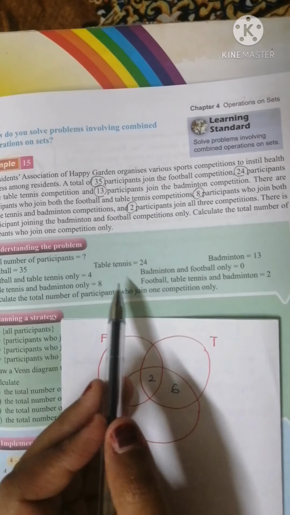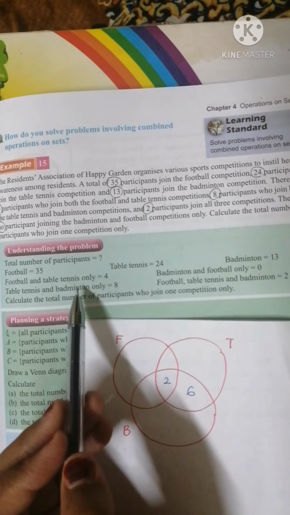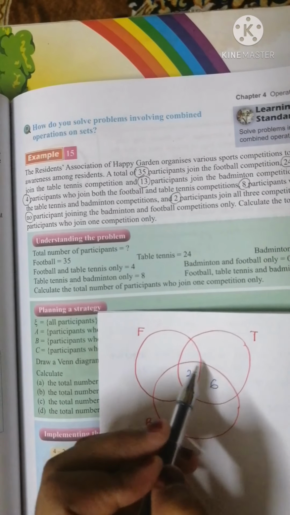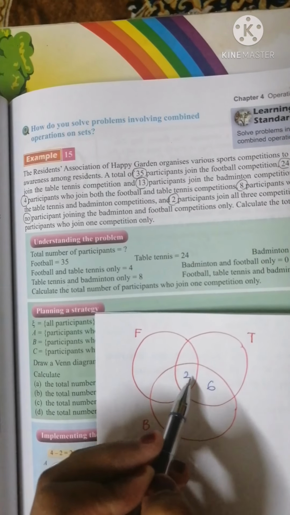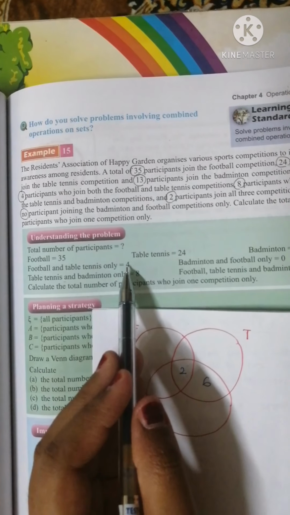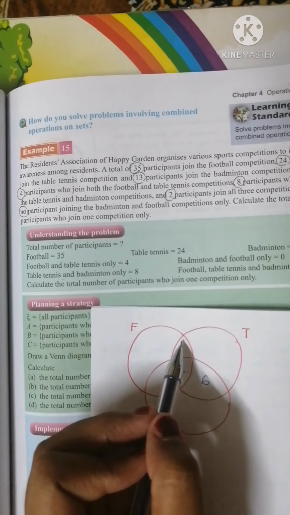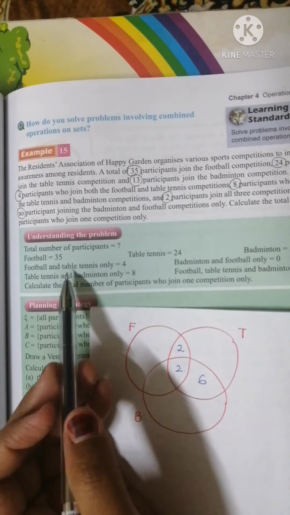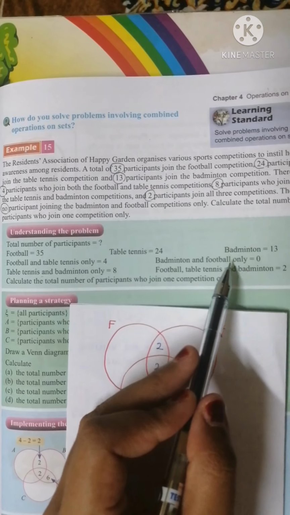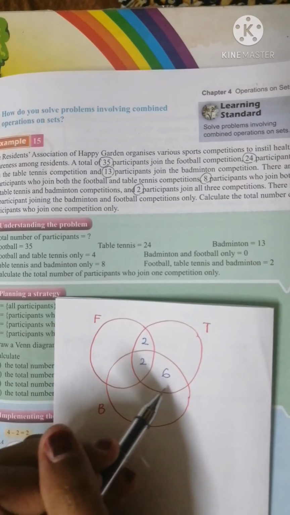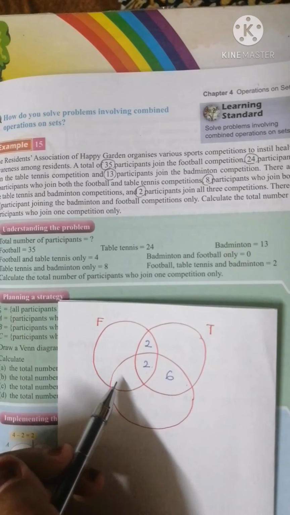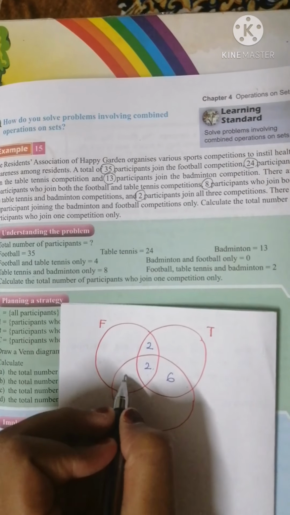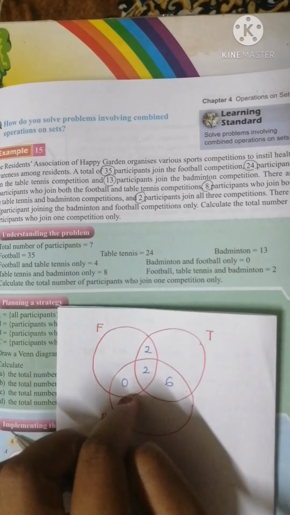Okay, the next one is football and table tennis only. So this part, football and table tennis, total is 4. 4 includes the 2 also. So to get this part, you need to do 4 minus 2. Then you get 2 here. Okay, now the next one, badminton and football only. Which part? Badminton and football only. So this part is 0. Nothing. So just put 0.